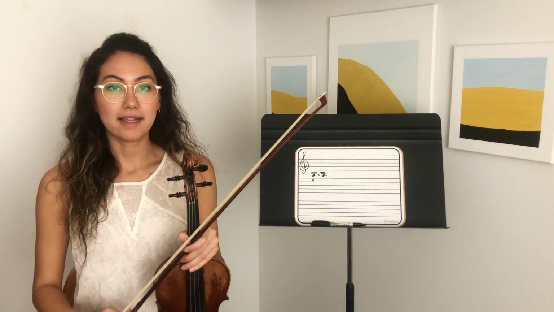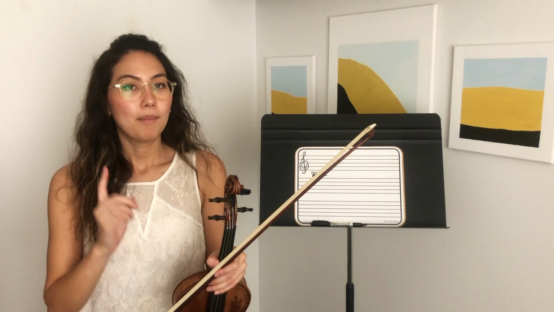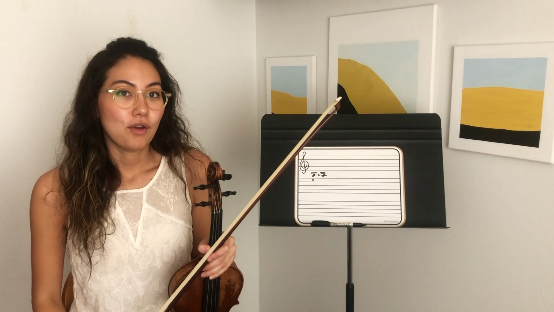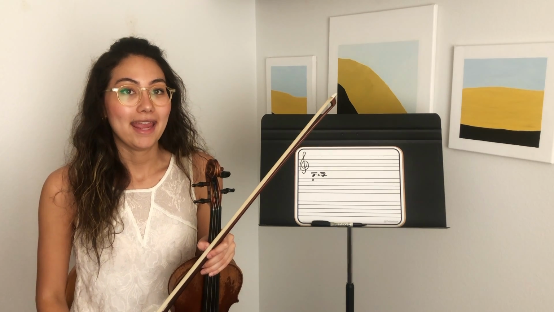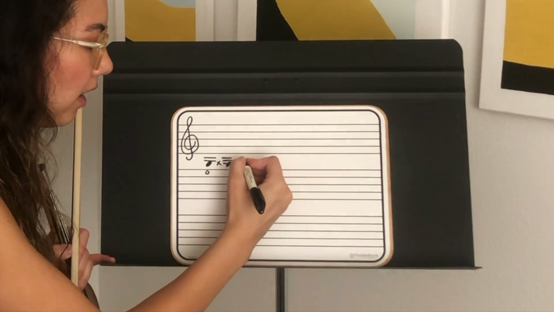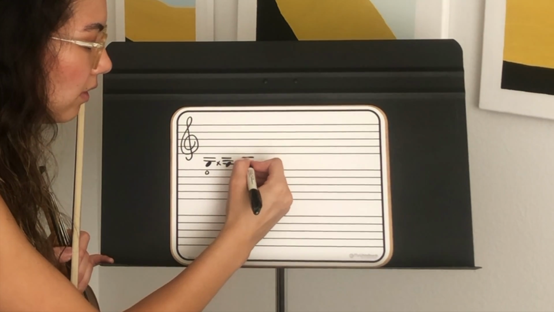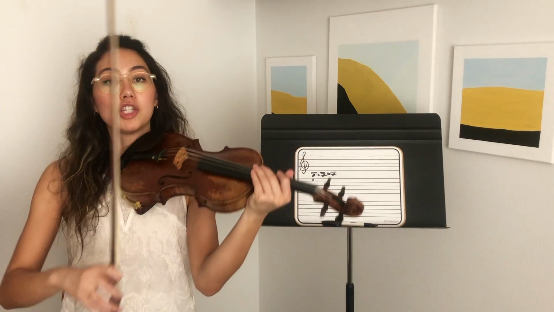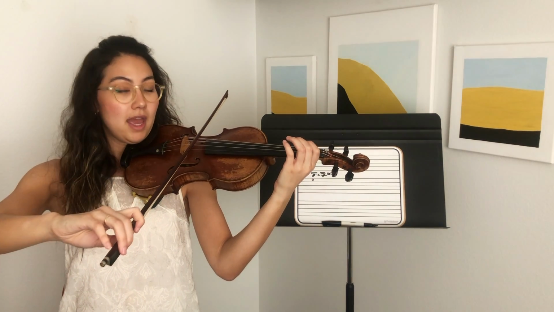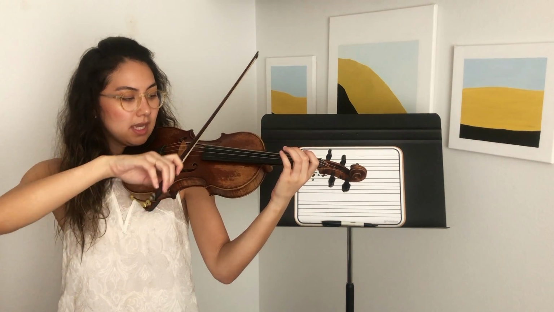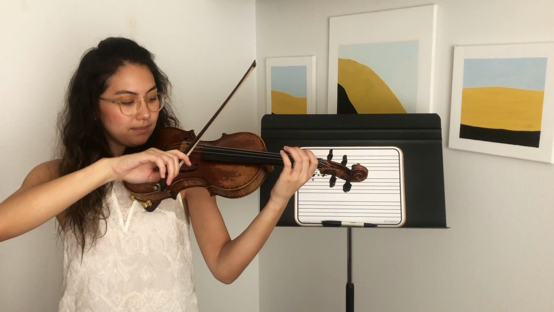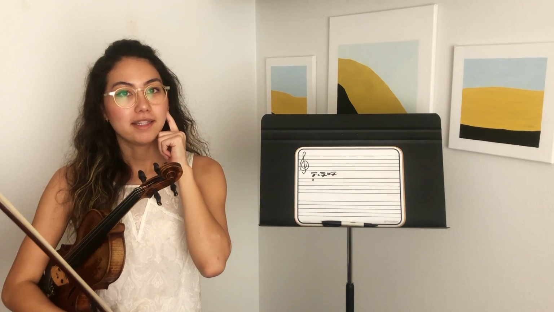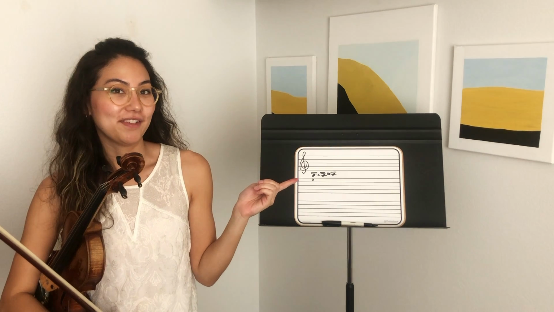So they sound exactly the same, and they are the same note, but they have 2 different names, and they look different on the staff. Another enharmonic note for G would be A double flat. A double flat would have 2 ledger lines and 2 flat signs. Open G, F double sharp, and A double flat. They're all the same notes sounding wise, but they have different names and they look different.